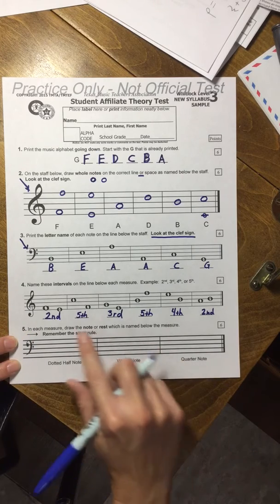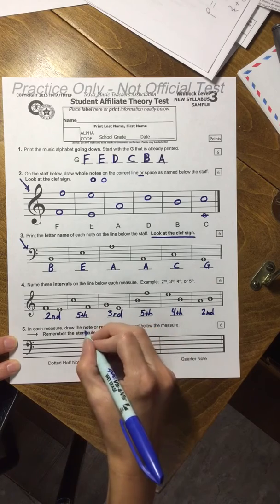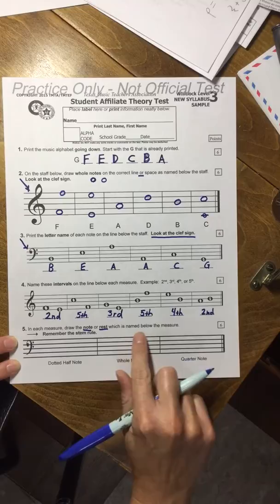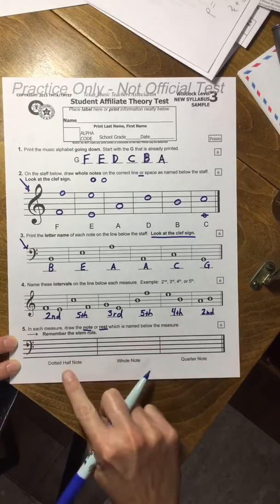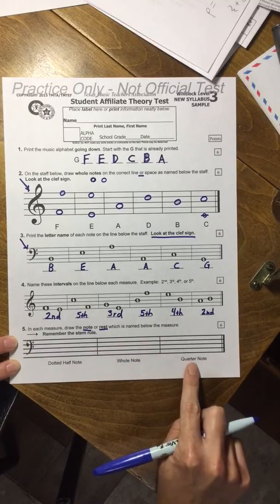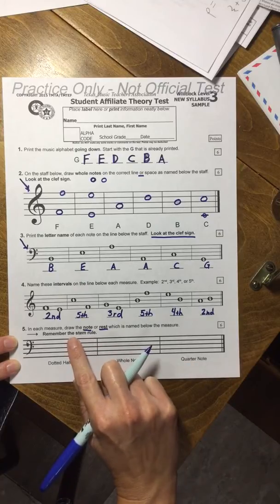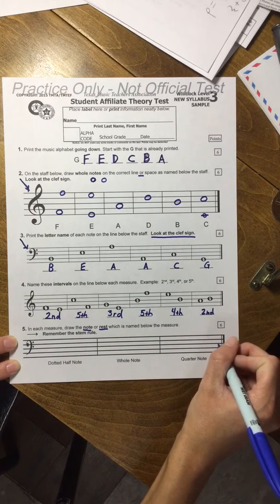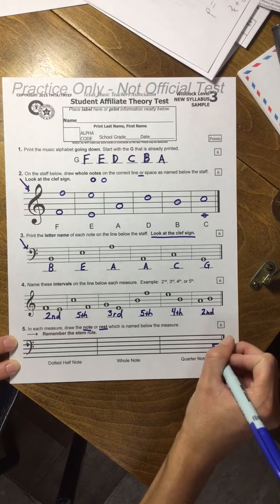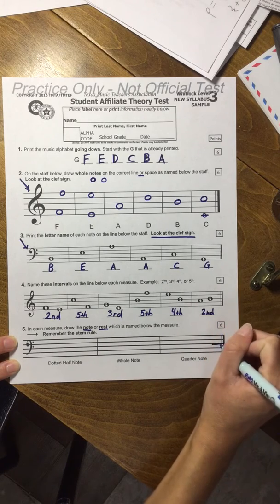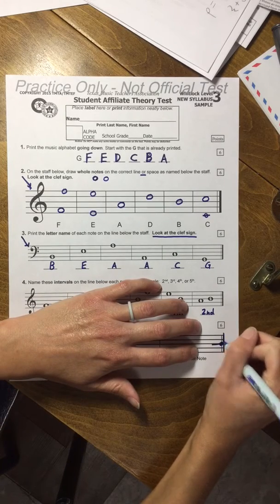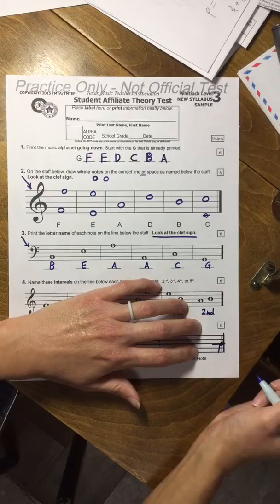In each measure, draw the note in bold or rest in bold, which is named below the measure. Remember the stem rule. Okay, so what is the stem rule? The stem rule says that if a note is on the middle line, then its stem can go either up or down.